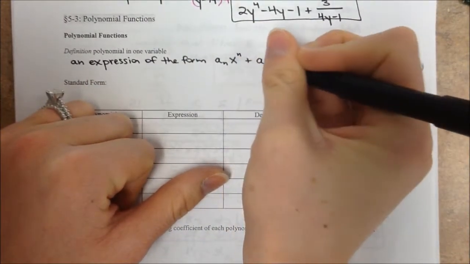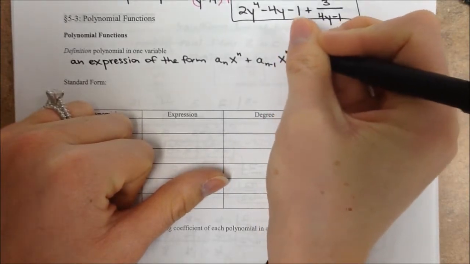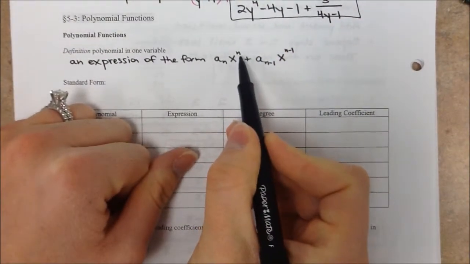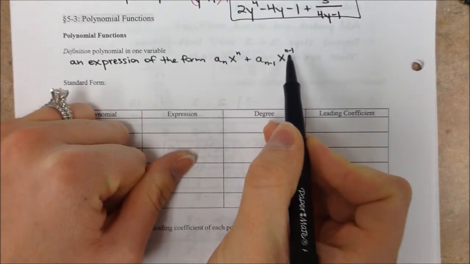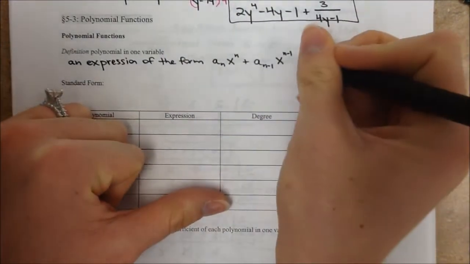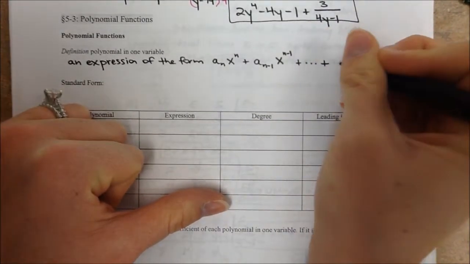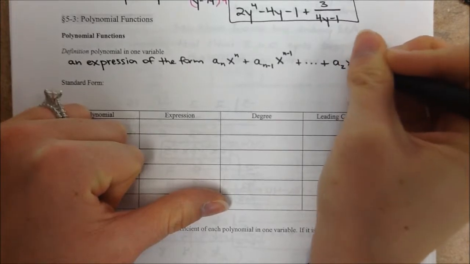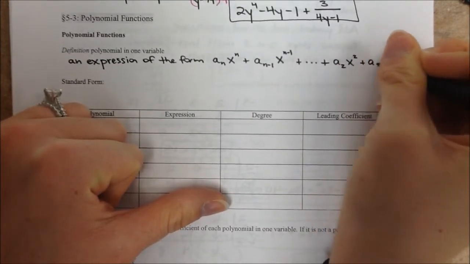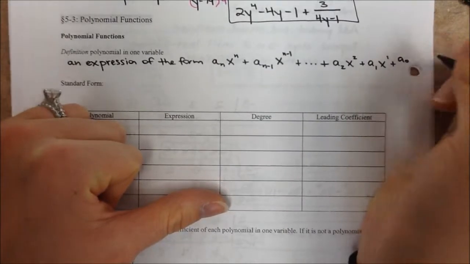And then plus a sub n minus 1 times x to the n minus 1. So if this one starts out as 5, this next power is 5 minus 1, which is 4. And then this is just the coefficient that's attached to that one. And then on and on and on, all the way down until we are in front of x squared, x to the first, and then we just have some constant, which we call a sub 0.